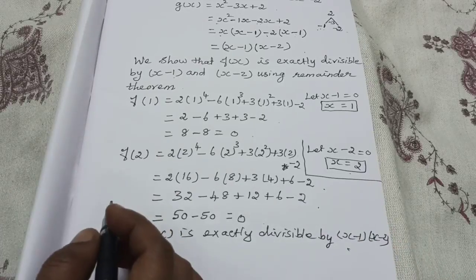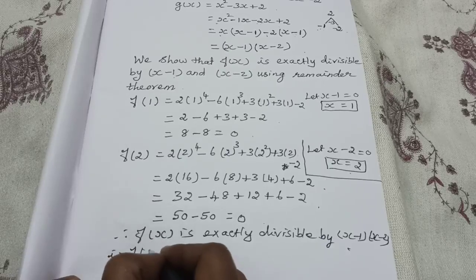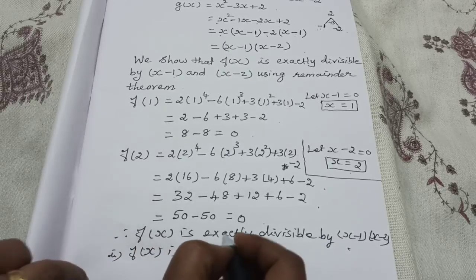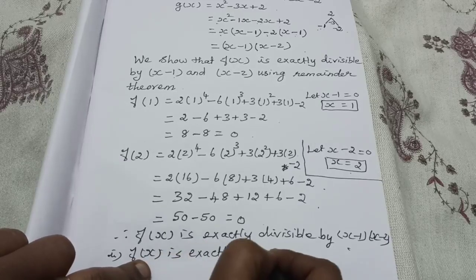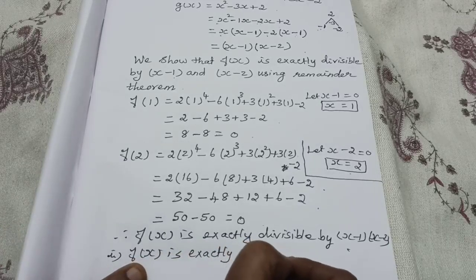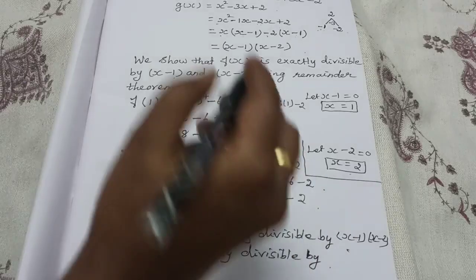Okay. Therefore, we can write that f of x is exactly divisible by which one?